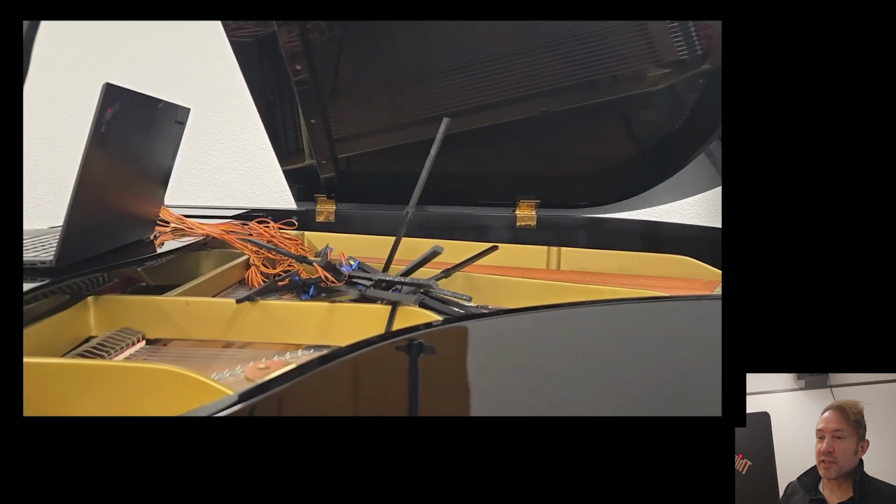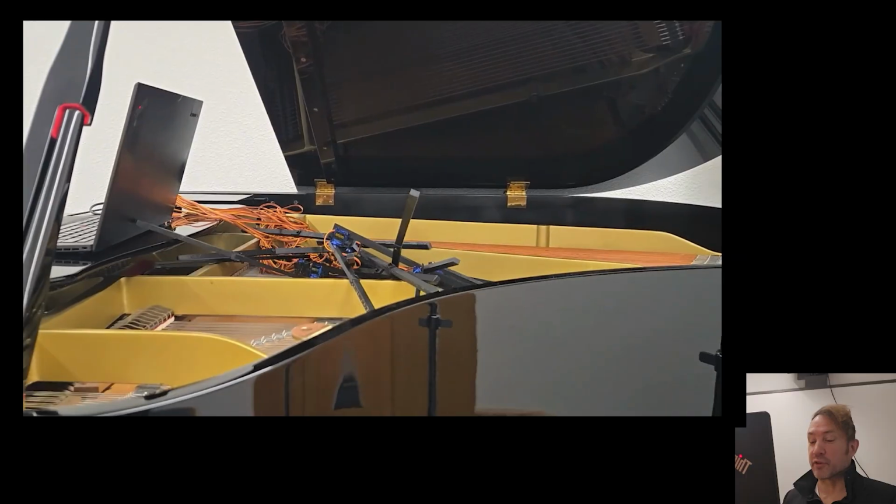Under development, the clustronome, a kind of cluster of crabs that, for example, beat inside a grand piano.